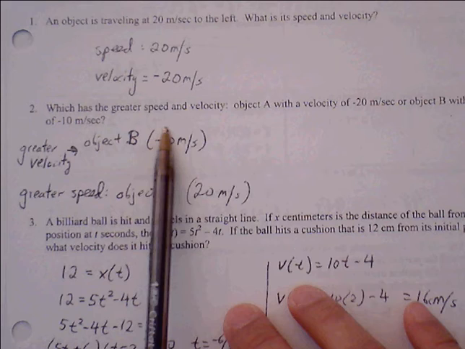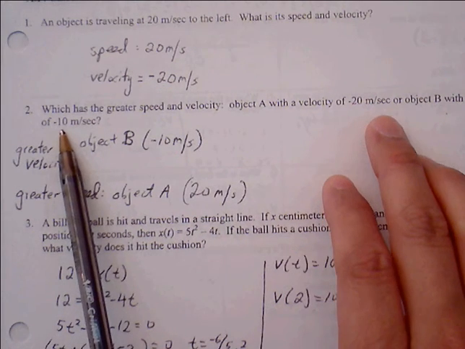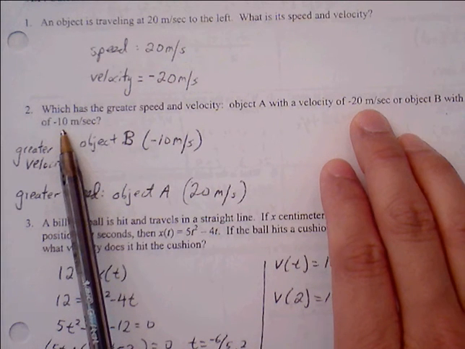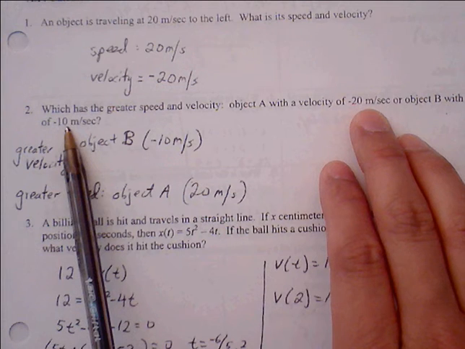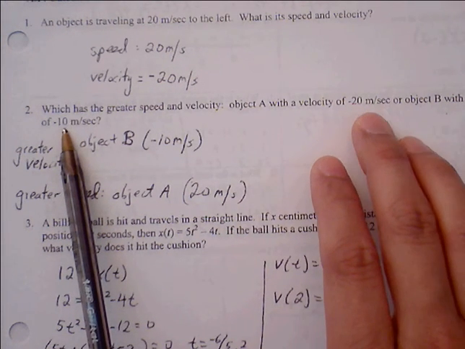However, the greater speed would be the negative 20 meters per second. So remember, speed is the absolute value of velocity. The absolute value of negative 20 is positive 20. The absolute value of negative 10 is positive 10. And 20 is greater than 10. So therefore, the greater speed is with object A.